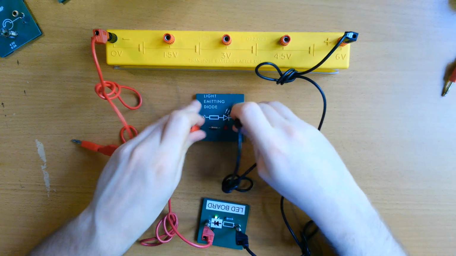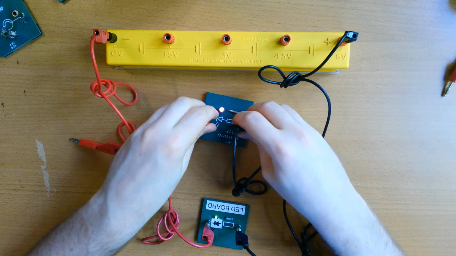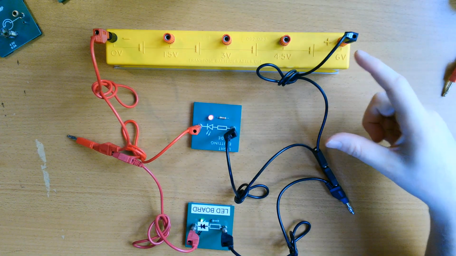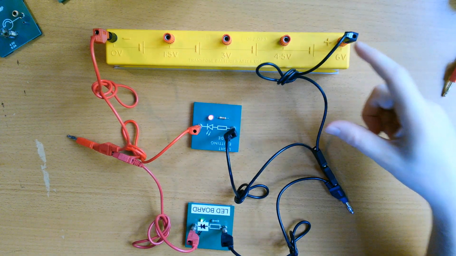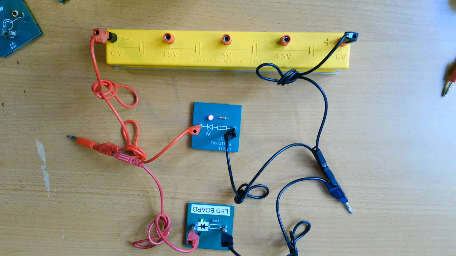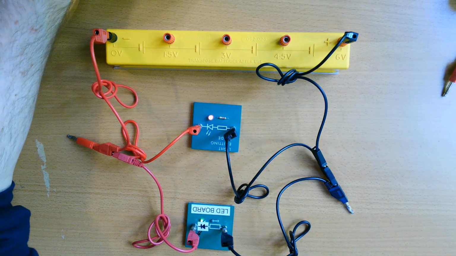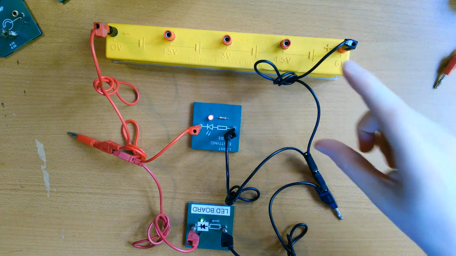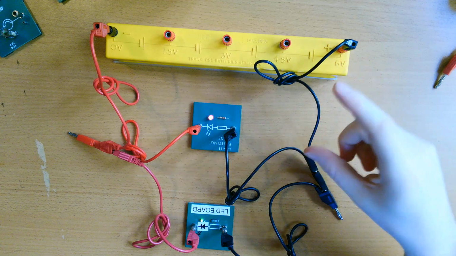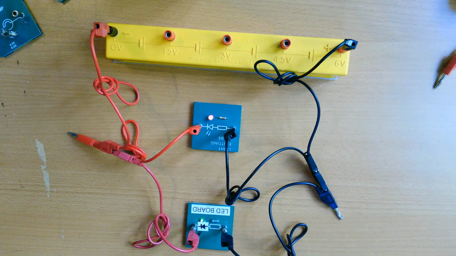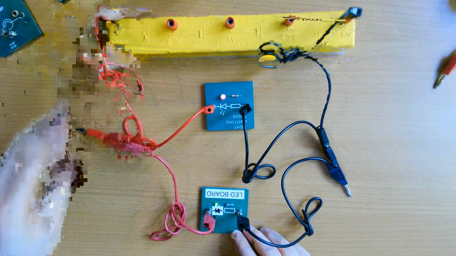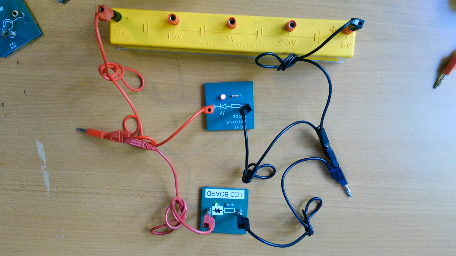Now, here's a thought experiment for you. If I had both of these running, if I connected something over here which increased the resistance in the circuit, what do you think would happen to the brightness of these two LEDs? You're right in that if you put a resistor in here, you would reduce the current in the circuit and you would reduce the brightness of the two LEDs. Okay, so that is LEDs, how they work, and I hope that makes sense.